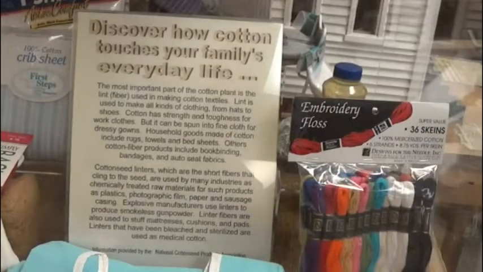Discover how cotton touches your family's everyday life. The most important part of the cotton plant is the lint or fiber used in making cotton textiles. Lint is used to make all kinds of clothing, from hats to shoes. Cotton has the strength and toughness for work clothes, but it can be spun into fine cloth for dressy gowns.